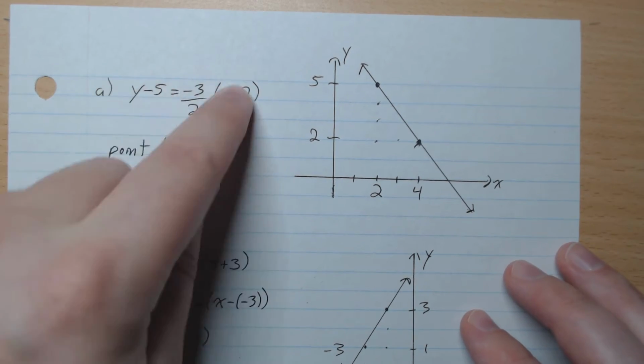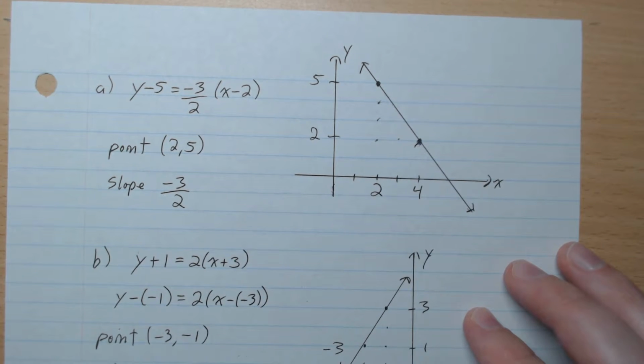If you want, you can write the equation beside. I just forgot to do that there. You can ask your teacher if that's something that's mandatory or not when you're doing graphs.